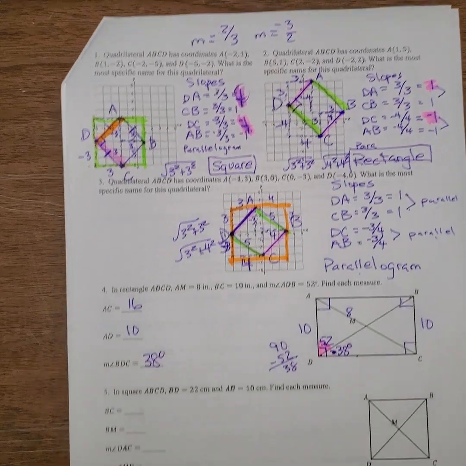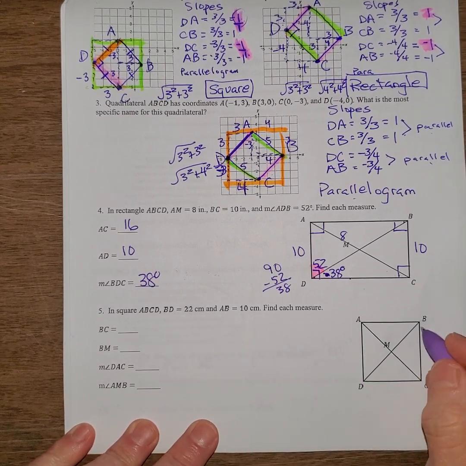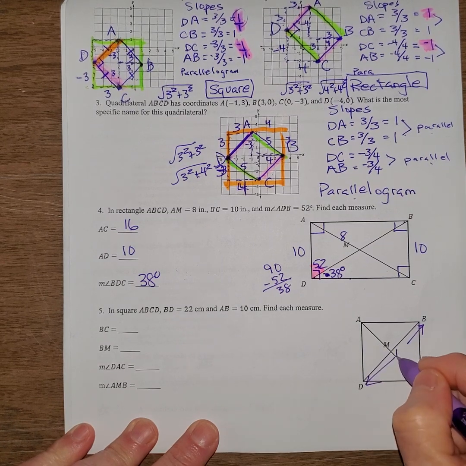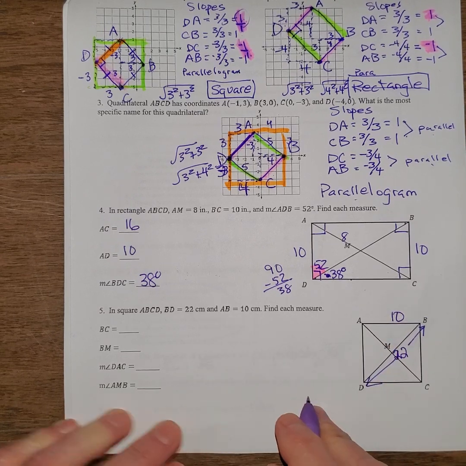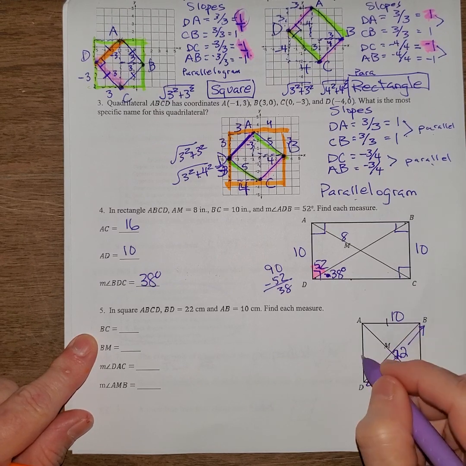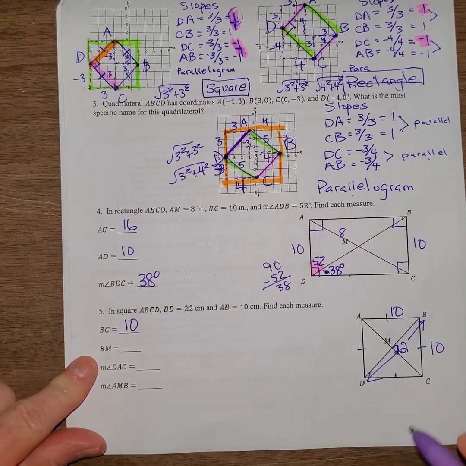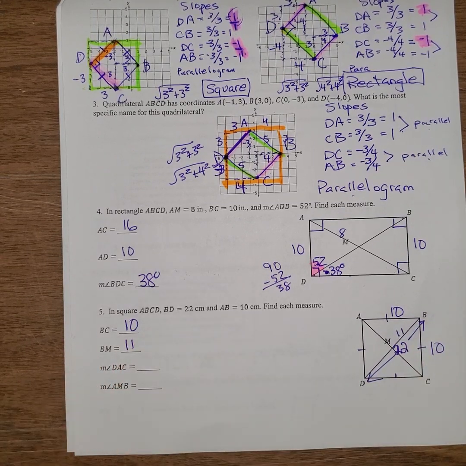Okay, almost done. Okay, so BD, hate it when I have to do this. Okay, so that's, what is that, 22? 22 right there. AB is 10. Okay, so BC, what's BC? Well, it's a square. All the sides are congruent, right? So isn't that 10? Okay, BM. If the whole thing's 22, right, then half of it would be 11. So that's 11.